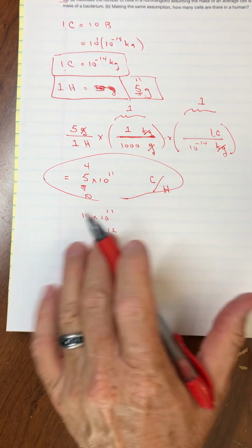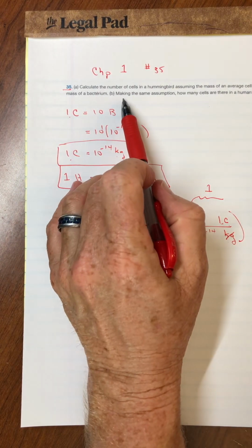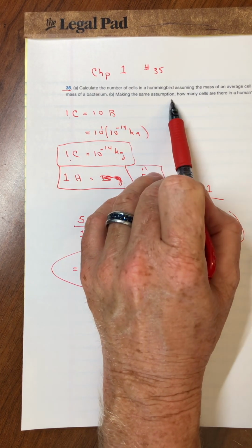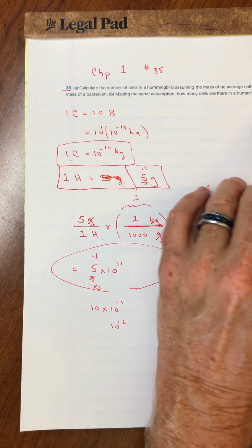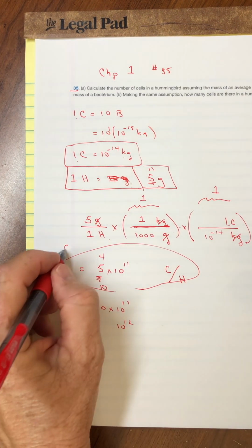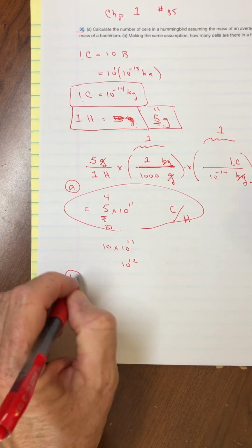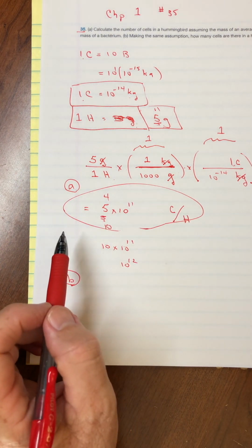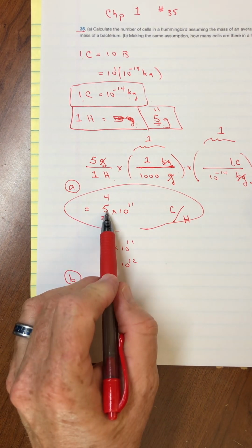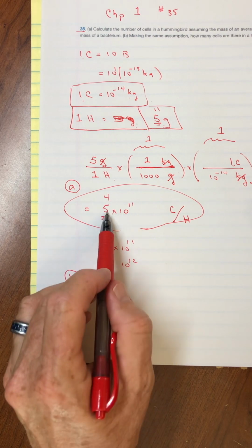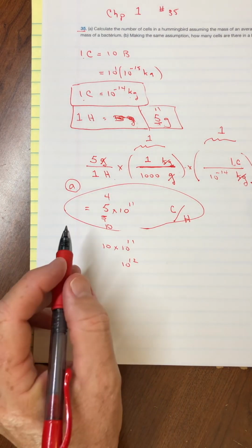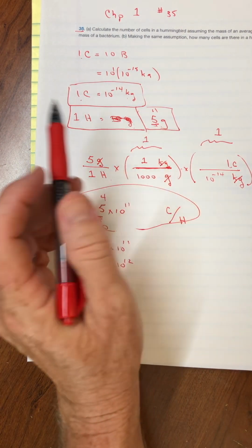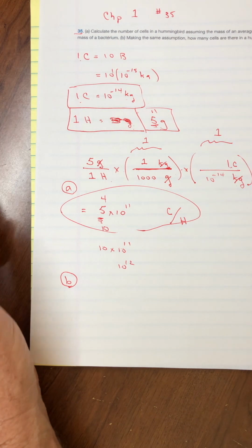Okay? And part B is really doing the same thing. It says, making the same assumptions, how many cells would there be in a human? And so I'll call this A, but I'll do B kind of the same way. I just said that you could have a slightly different number here if you were to put 4 grams instead of 5 grams or 10 grams. So let me just put in a human. And so instead of putting 5 grams, I would put the mass of a human.